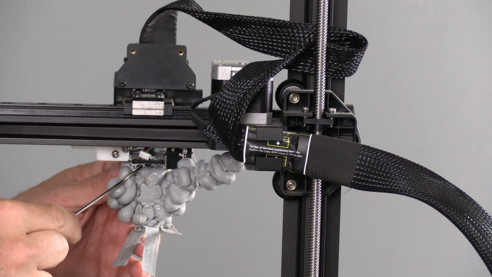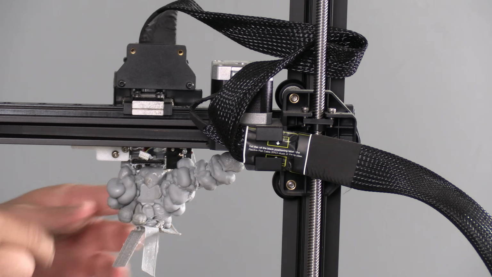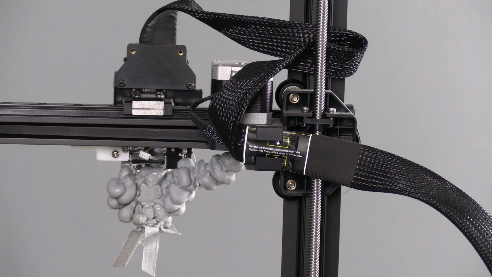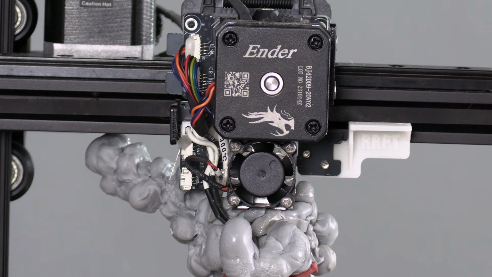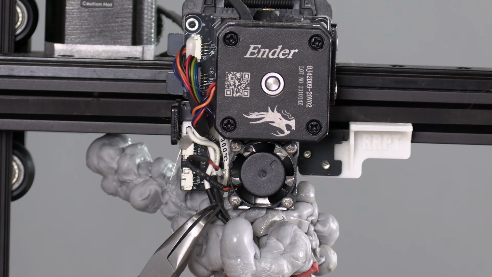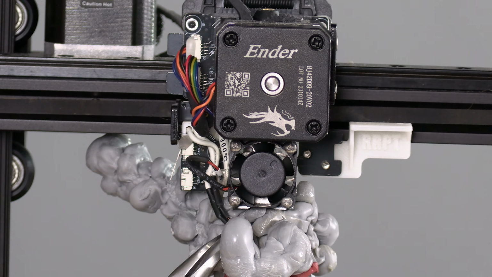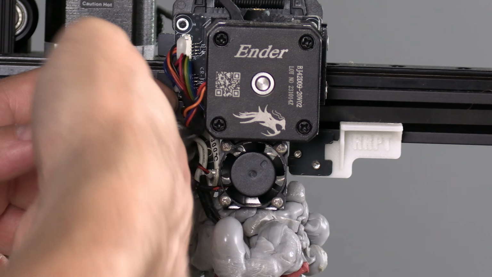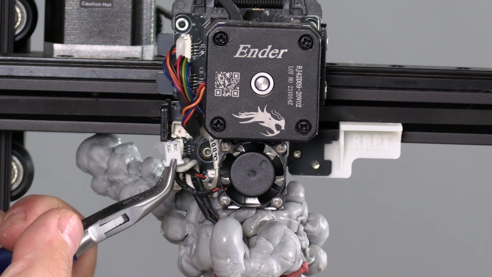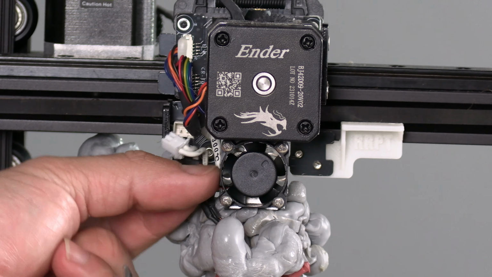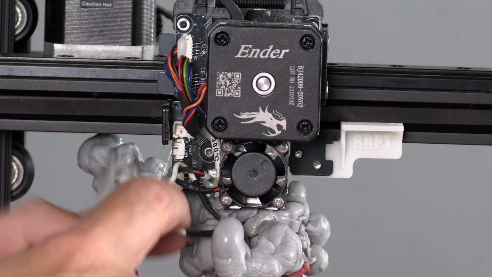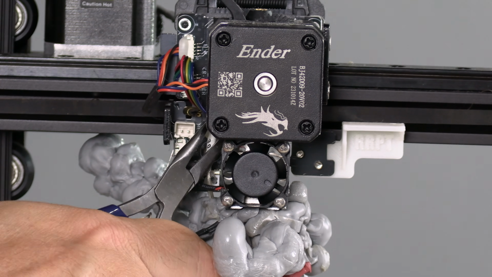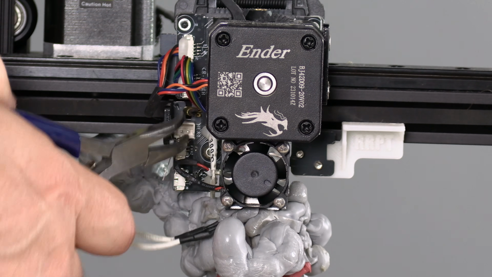If you have access to this grub screw, loosen it now. We now want to gain access to the other two grub screws underneath the hot end. They are buried by my blob. Now is a good time to follow the thermistor and heater wire from your hot end and disconnect them. There you go. And here's the other.